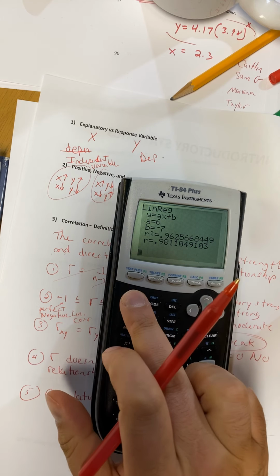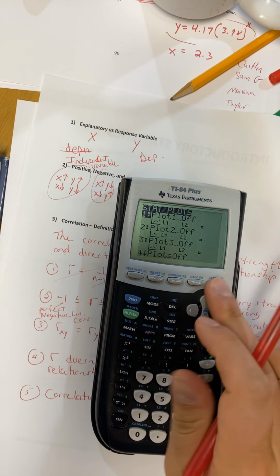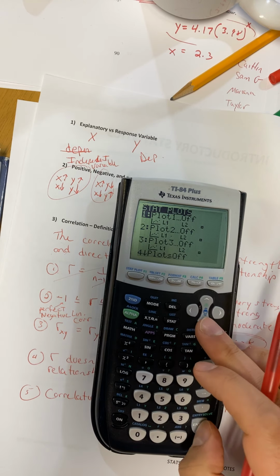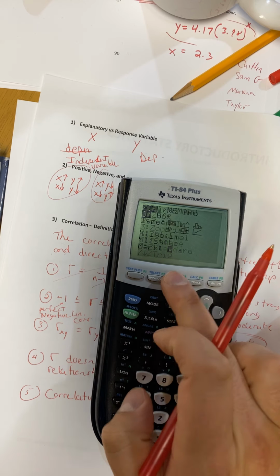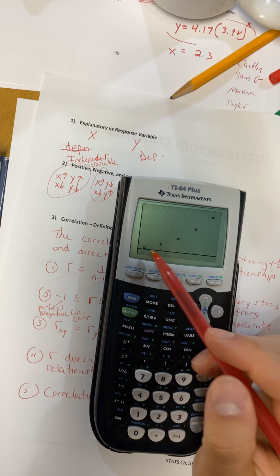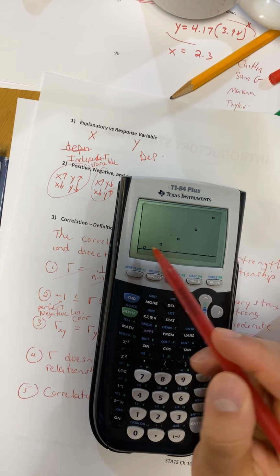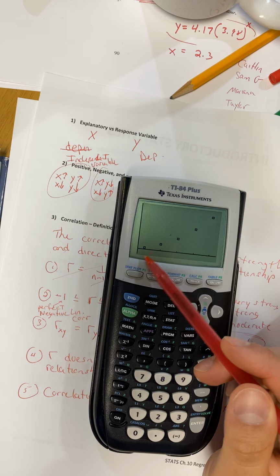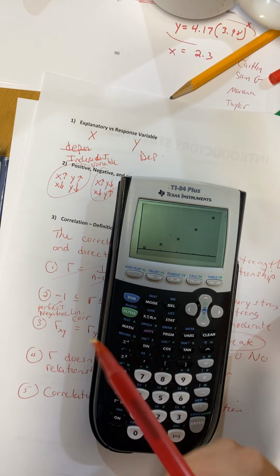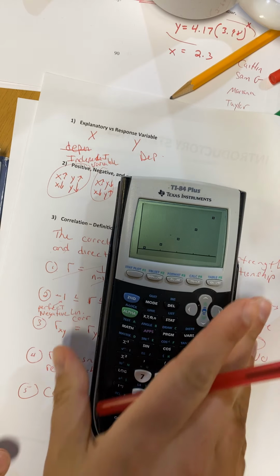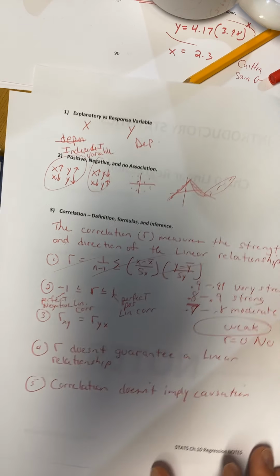So if we want to make a scatter plot, second y equals, click it on and then click scatter. And then I hit zoom 9. Look at that. This is a curve relationship. So R squared equaling almost 1 doesn't tell me if it's linear. It helps though, but doesn't get the final say.